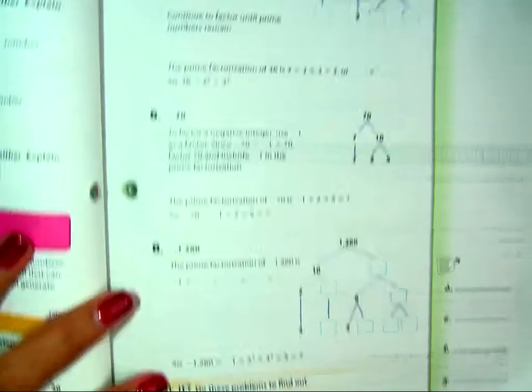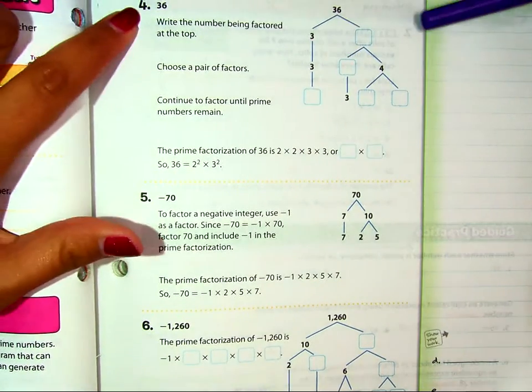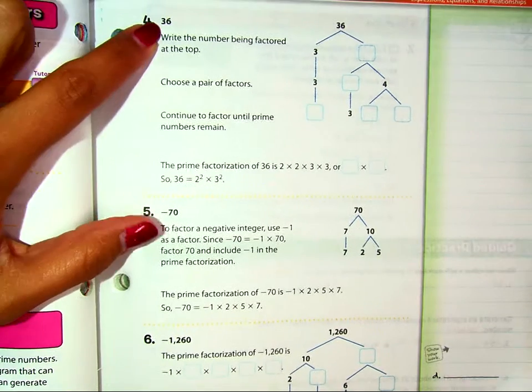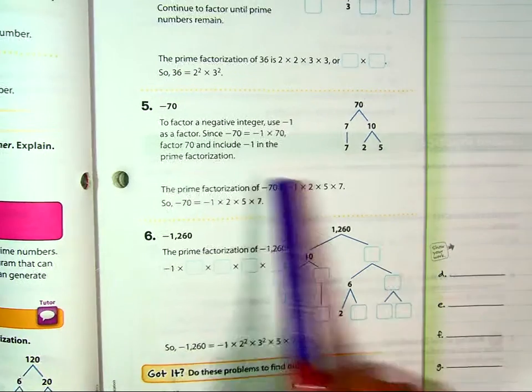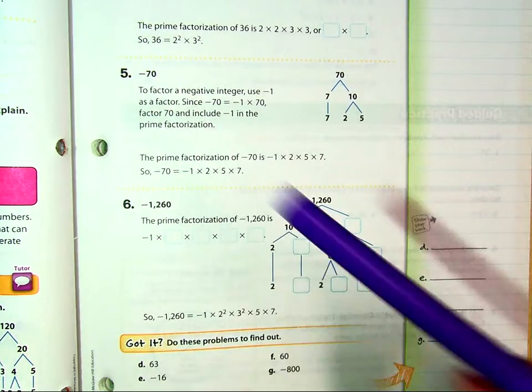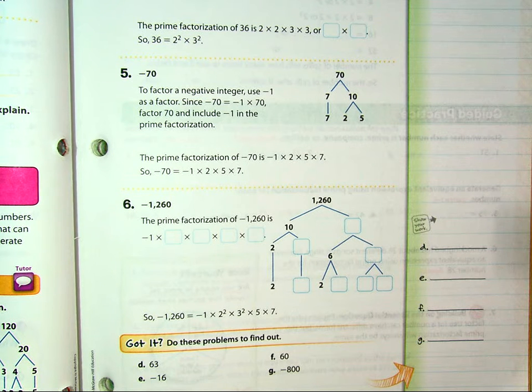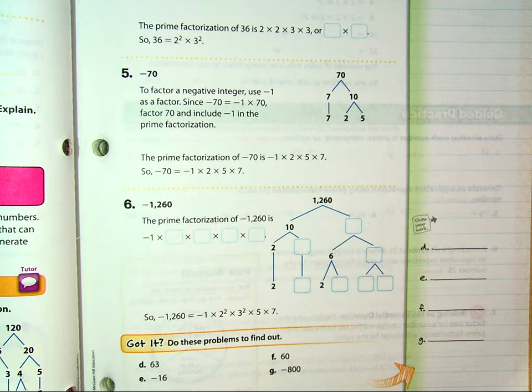I'm on the top of page 513 now, but number 4 here, the example is number 36, so it breaks down the process for you there. Number 5 and number 6 have negative numbers. The process for them is the same. The only difference is at the very end, you would bring that negative number out front. We're actually going to use a -1, so it shows you that's the only time you're going to see 1 in a prime factorization. It's when you have a negative composite number that you're breaking down.